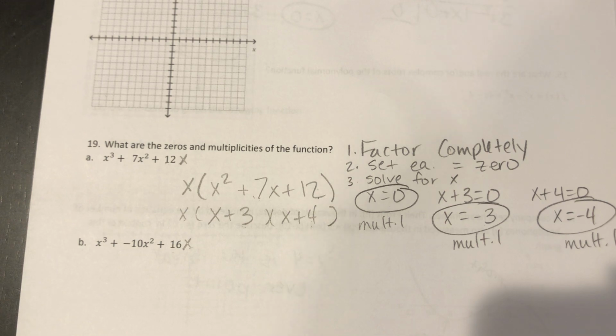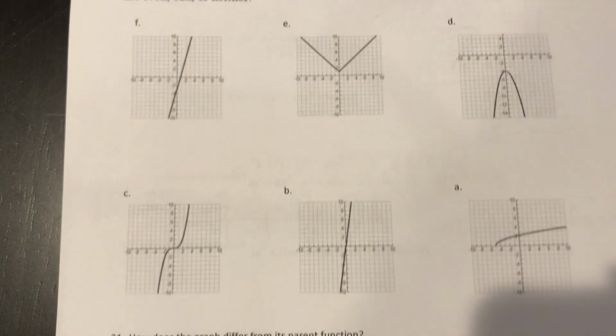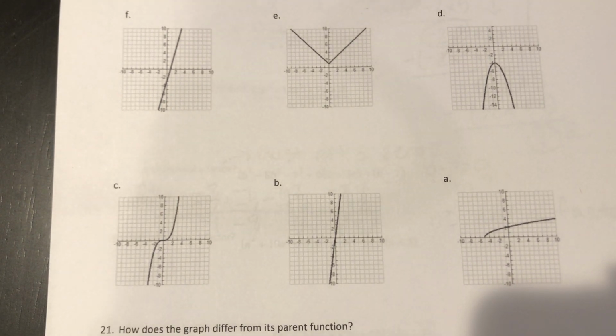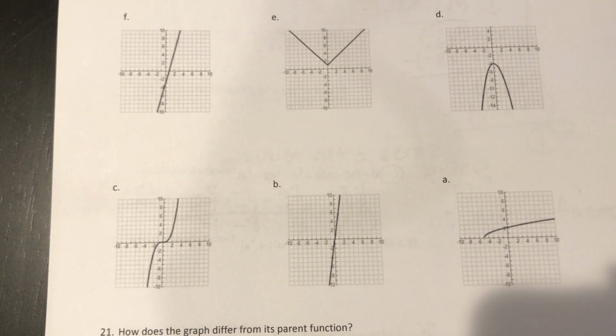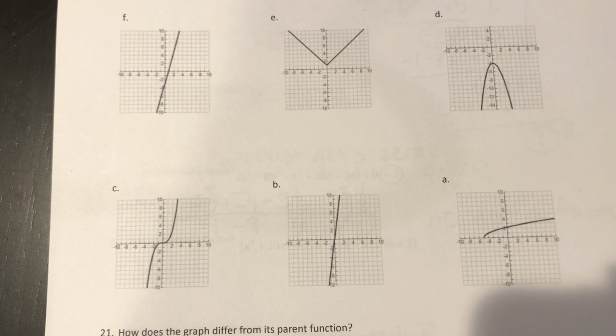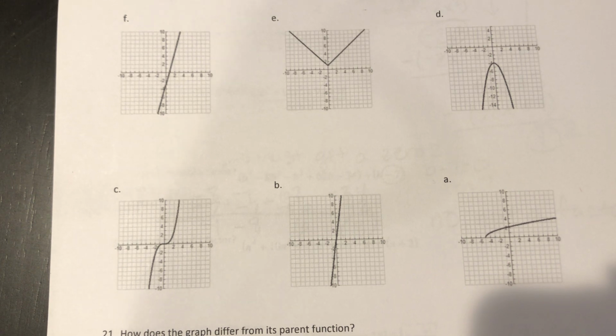Let's look at the last page. So determining even, odd, or neither based on the graph. You're not going to have to do it based on the equation for this quiz, only based on the graph. So can you tell these?